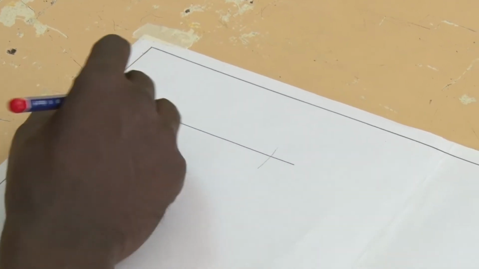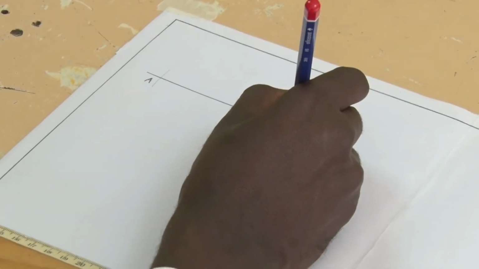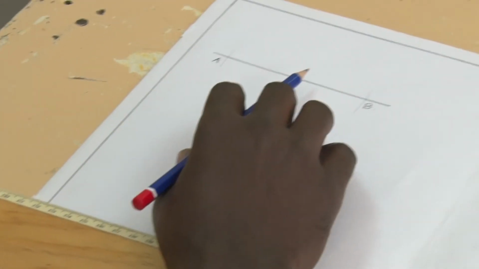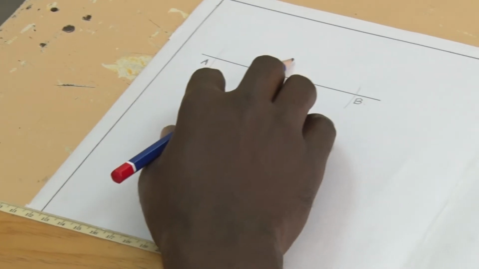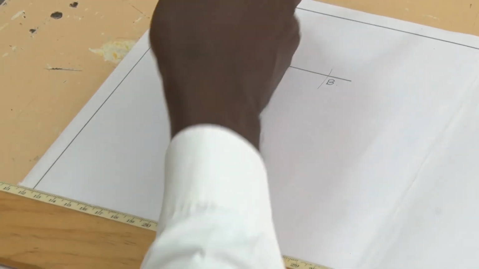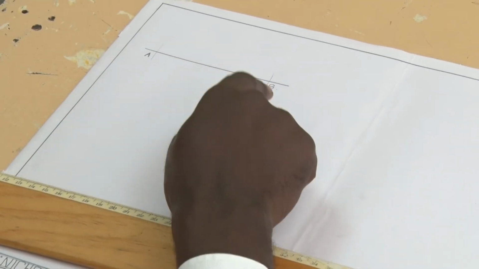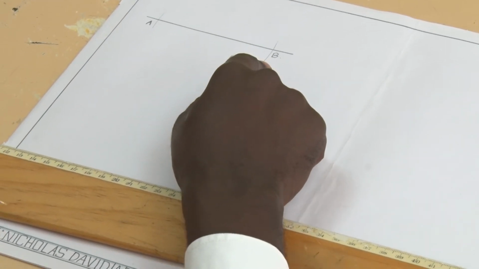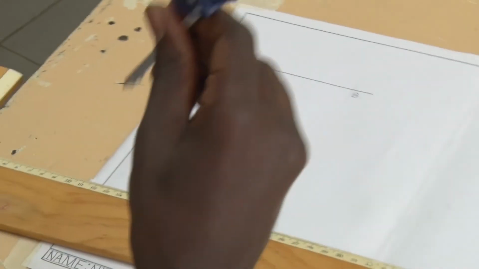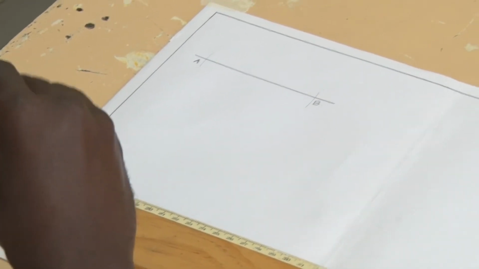So let's assume this is point A, this is point B. So to bisect this line, to get the center of this line and make a 90 degrees angle, this is what you need to do. Now that from A up to B it is 90 millimeters, you will take your compass like this.